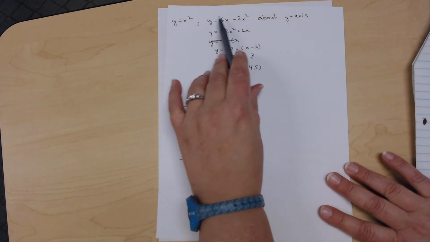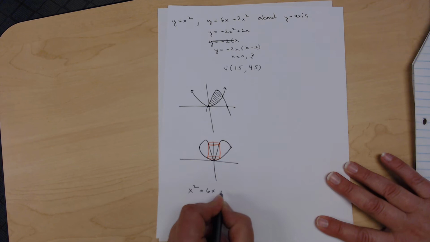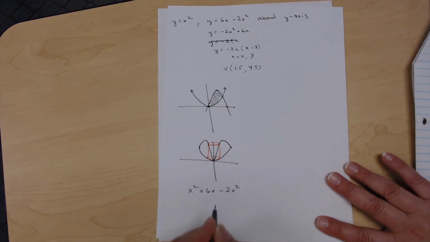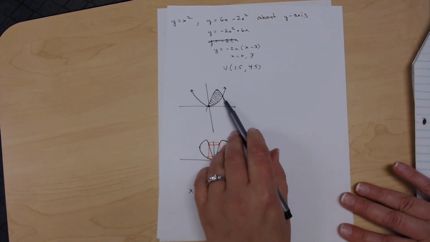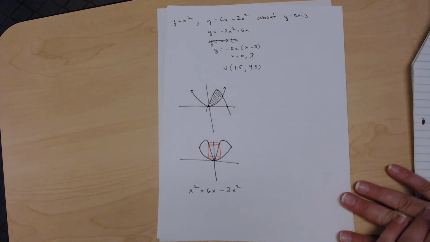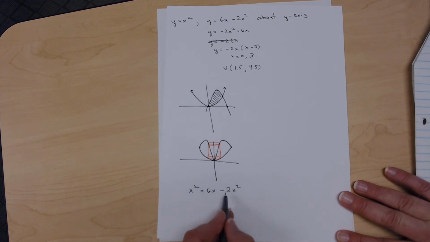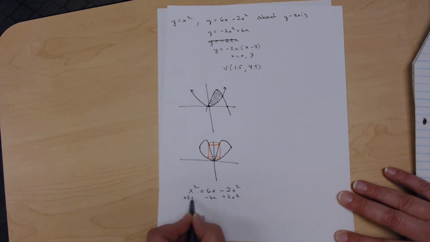So let's set these guys equal to each other. x squared equals 6x minus 2x squared. So we got to find now the x coordinate of this point. How do we want to do this? Let's make everything positive. So let's move this over. Let's add a 2x squared. I know that means we'll subtract the 6x, but that's okay. 2x squared and then minus the 6x.